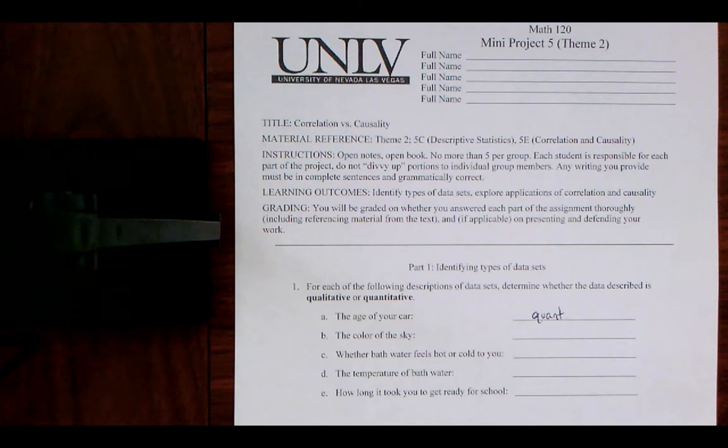Whether bathwater feels hot or cold to you. That's how it feels to you, right? It's not the temperature of the bathwater, as in D. So you can see the difference between C and D, right? Whether it feels hot or cold to you is kind of your opinion. That's qualitative data. Whereas the temperature of the bath water is an absolute number, right? That's an objective value. We would consider that to be quantitative data. On we go.